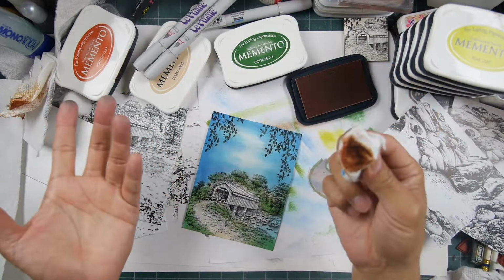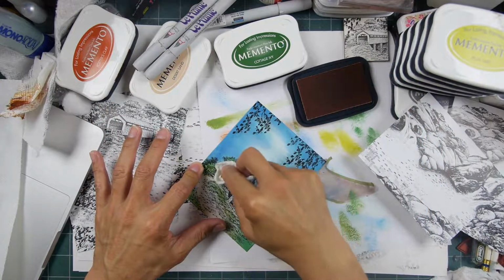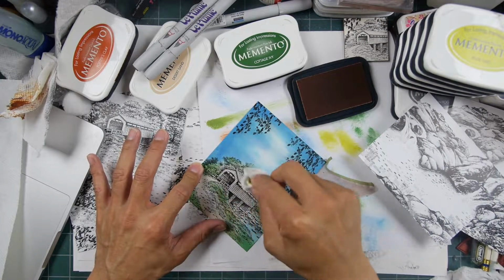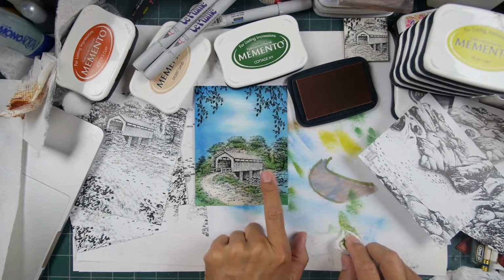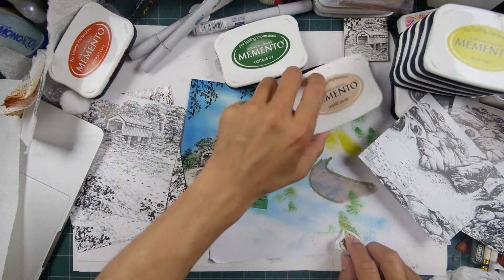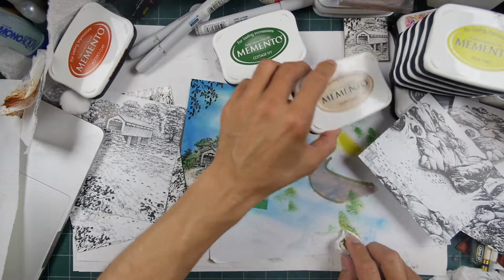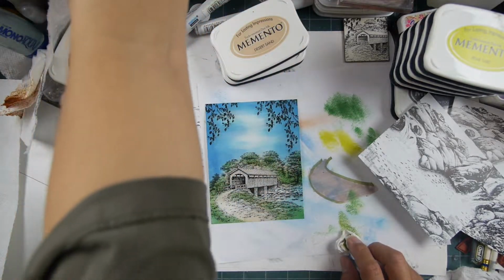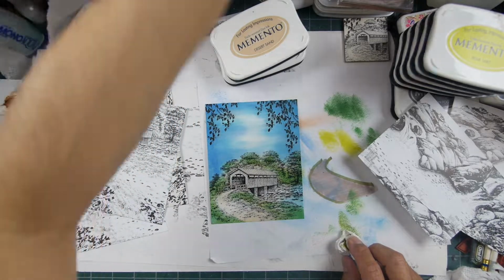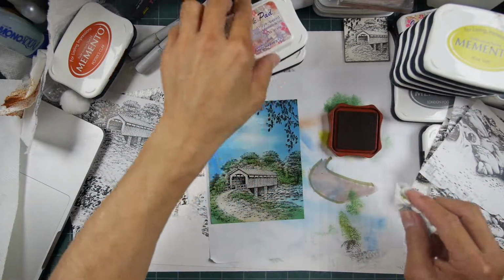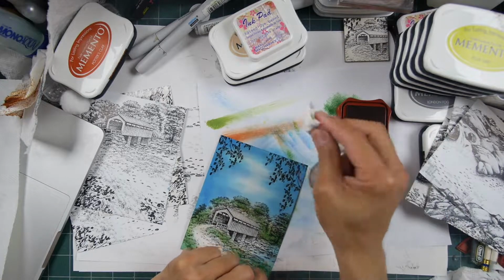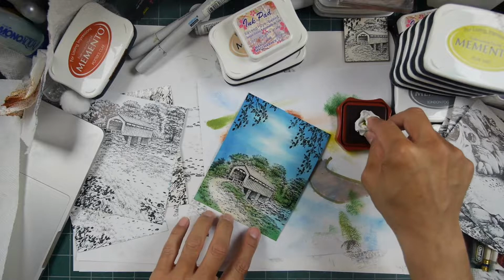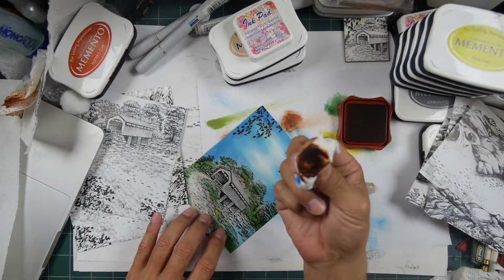Let's look at this mill right here. Okay, now this is a light color here. If you want to get some tone over the whole thing, then color in the whole thing like this, okay? That's the lightest color. What is this? Desert sand. I don't have another Memento that's a darker brown, so I'm going to use my Marvy brown. It's quite a bit darker, though. See this right here? Well, not a huge amount. Maybe this is too dark.